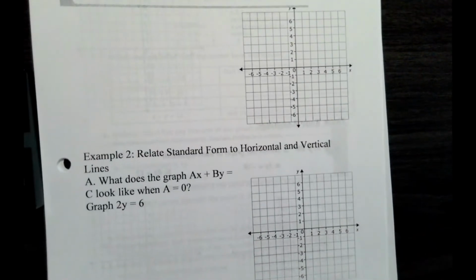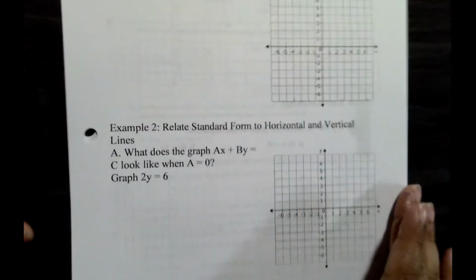So let's do another one. Actually, no, I'll let you try that one on your own. If you want to check it at school, you're free to. Let's keep going. So let's talk about how this relates to horizontal or vertical lines. Sorry about that little scrape down on paper.